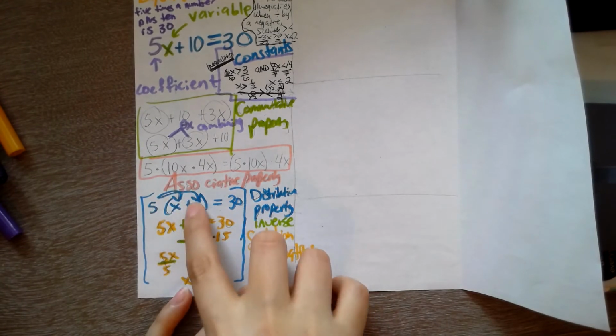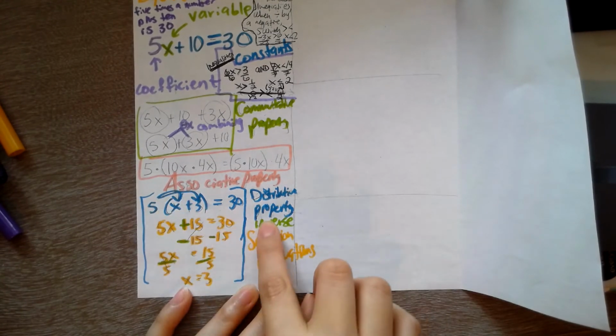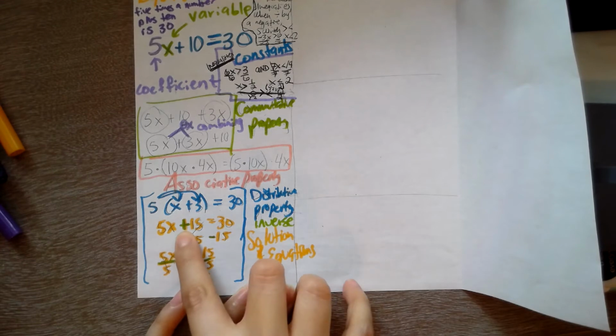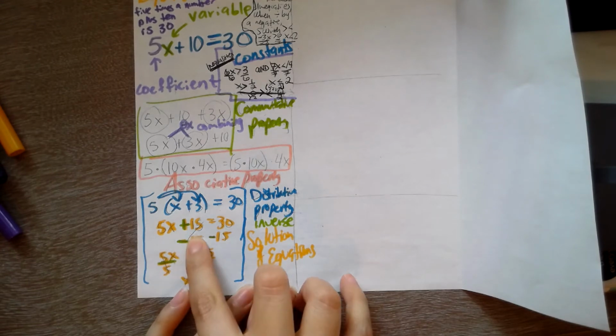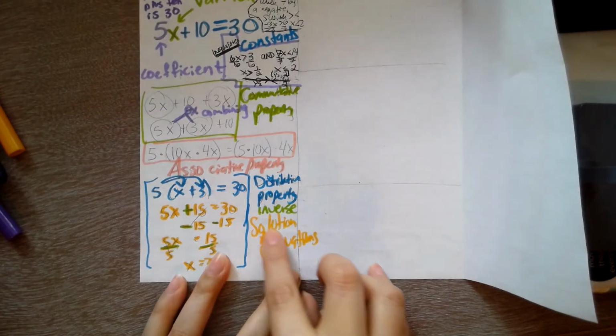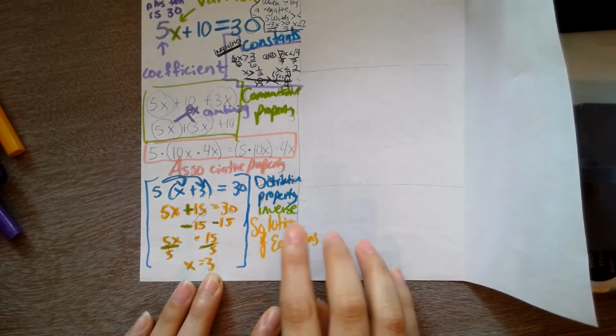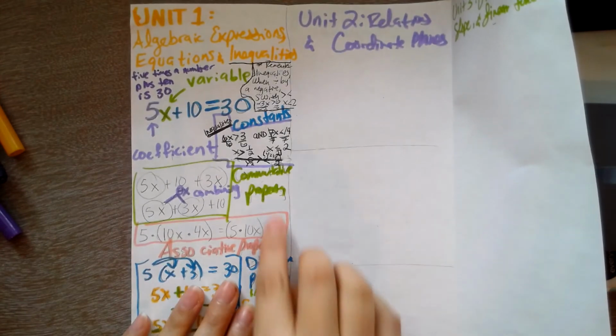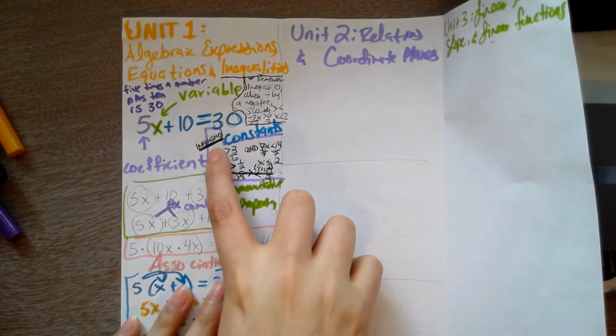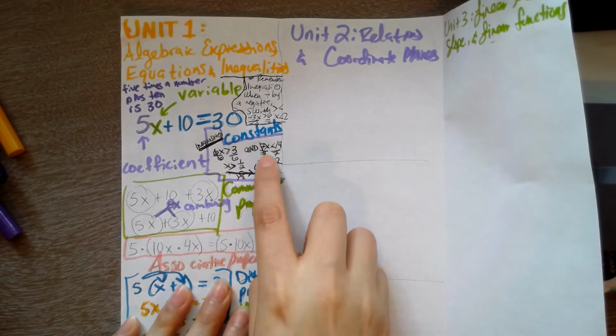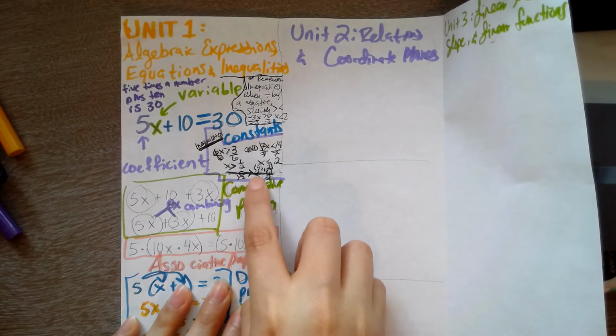So that's when a number is outside of the parentheses. Here's an example of inverse. If I want to get rid of the positive 15, I do the opposite, which is minus 15. Here's a solution to multi-step equations. And then I ran out of space, so I went up to do an example for inequalities. And then I plotted the inequalities on a number line.